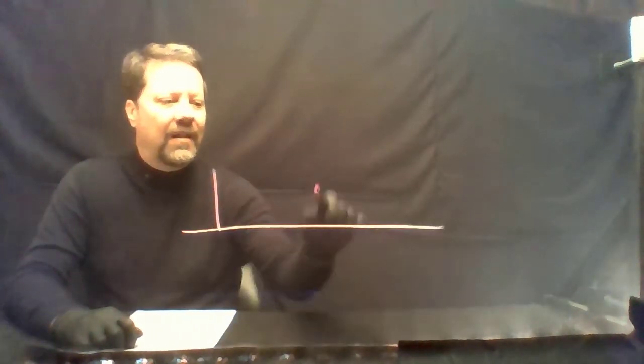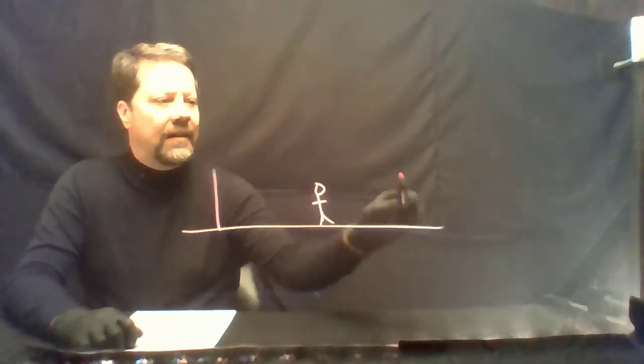In problem 2, it says, suppose you are standing between a wall and a lamp.